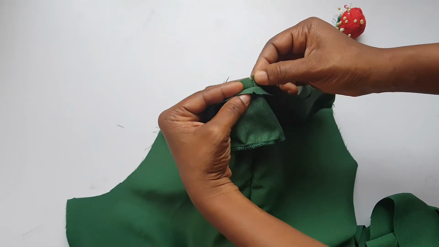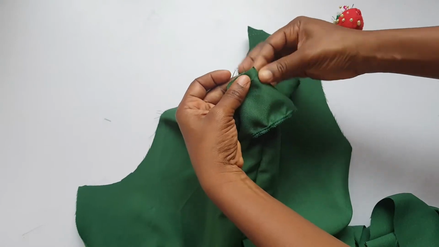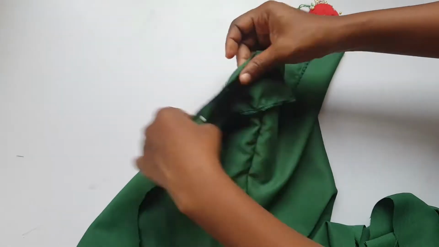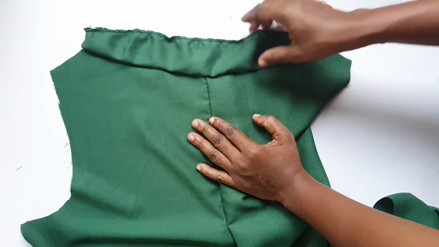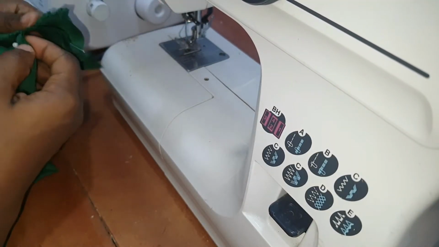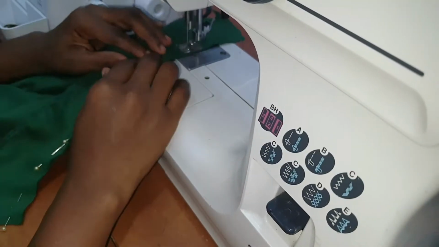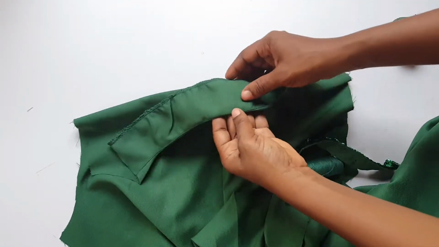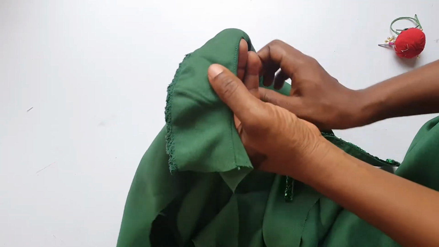So you can see the notched parts here, so I'm just going to align them together and pin. So I'm going to sew here, then flip over, then press. So I have pressed. I did top stitch. You can see the top stitch here, just to make everything move back easily.